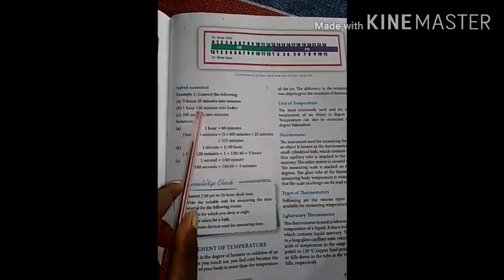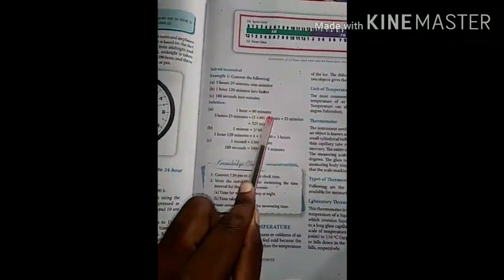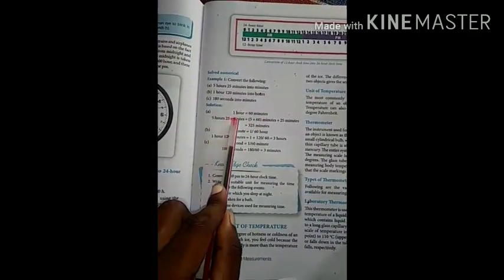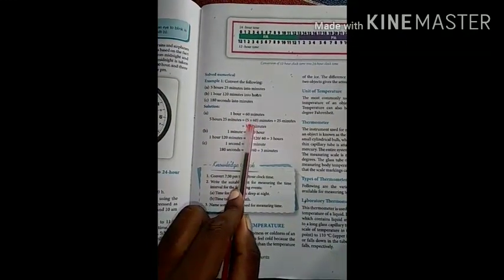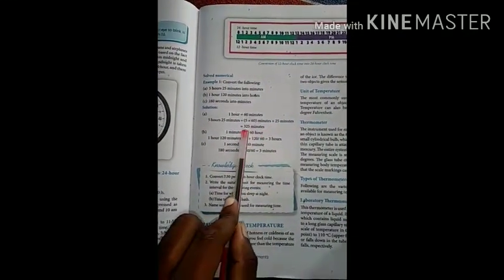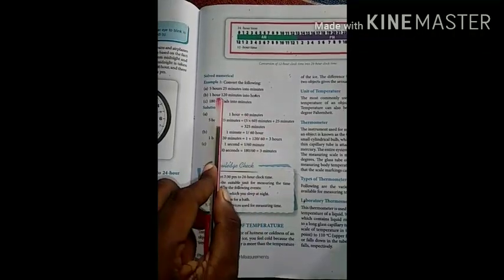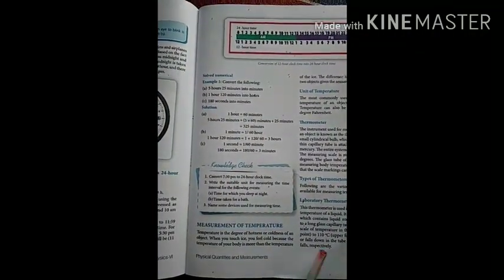Convert the following: 5 hours 25 minutes into minutes. 1 hour is equal to 60 minutes. So 5 hours and 25 minutes: 5 hours means 5 into 60 minutes plus 25 minutes. That is 325 minutes.